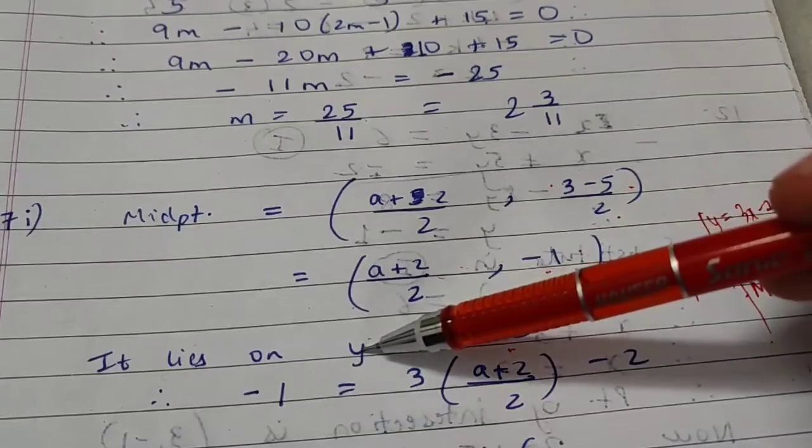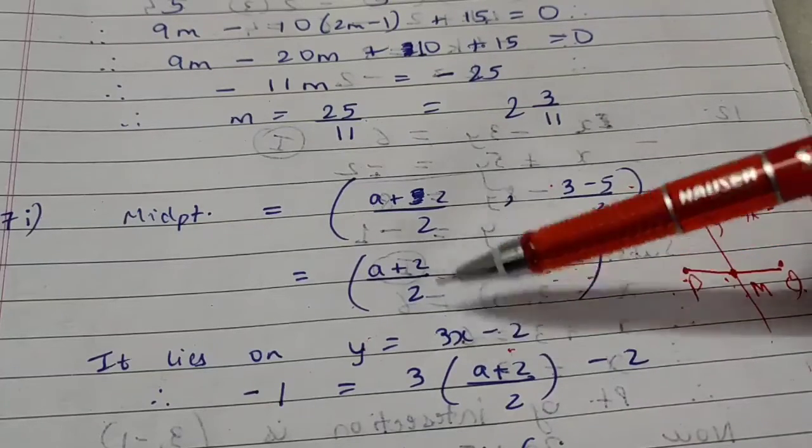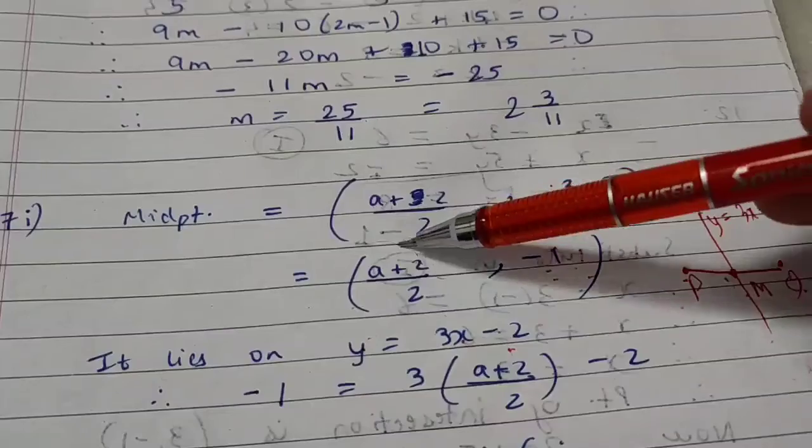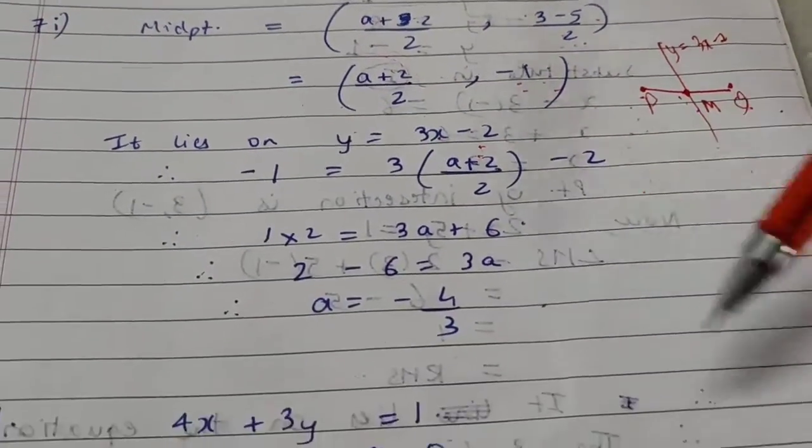That means instead of y, I will substitute -1. And instead of x, I will substitute (a plus 2) upon 2. And now I will solve it further and get the value of a. That's what they've asked.